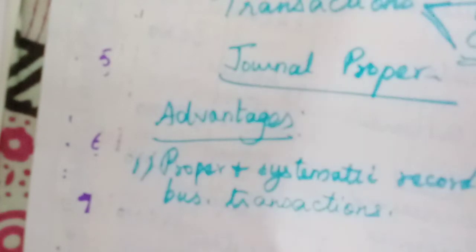Here we know that is there, isn't it, in the double entry system. In accounting we learn we are recording all the business transactions in a systematic way, because we are grouping the transactions into cash and non-cash transactions. That means cash items are recorded in the cash book. All the credit transactions are recorded in the purchase book, sales book, purchase returns book, sales returns book. So we are recording systematically and properly in the subsidiary books.